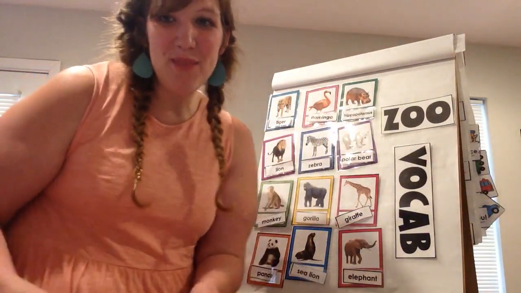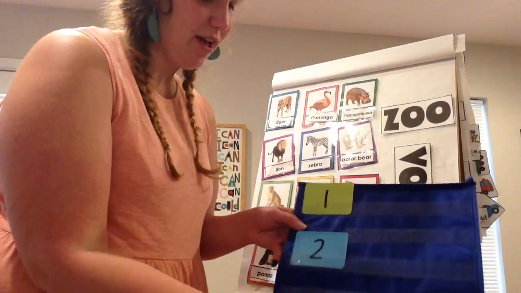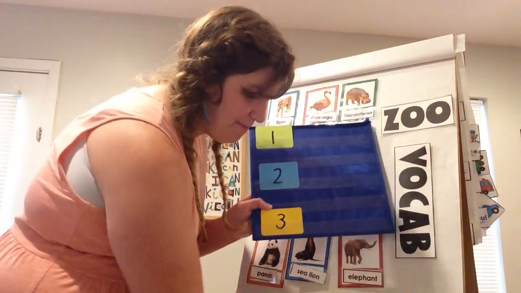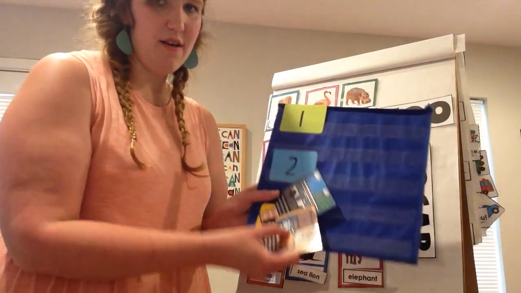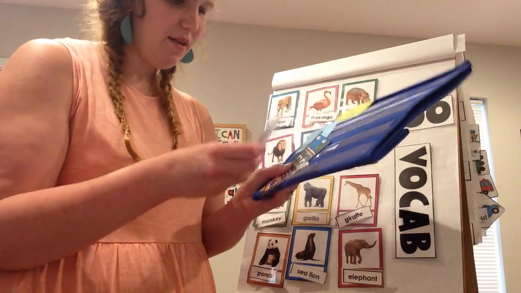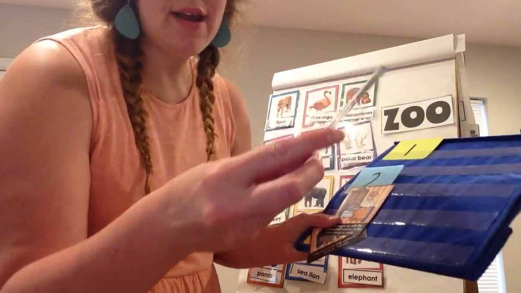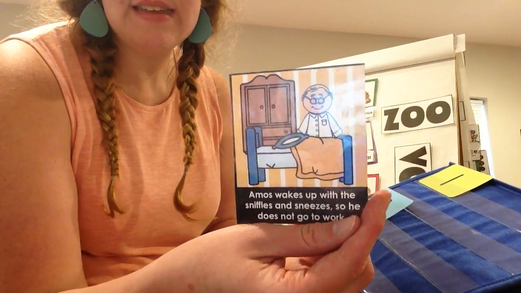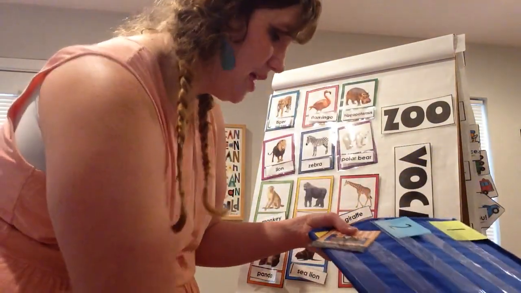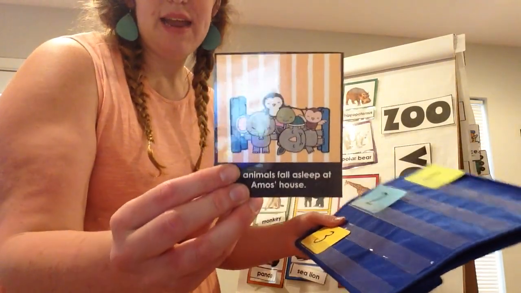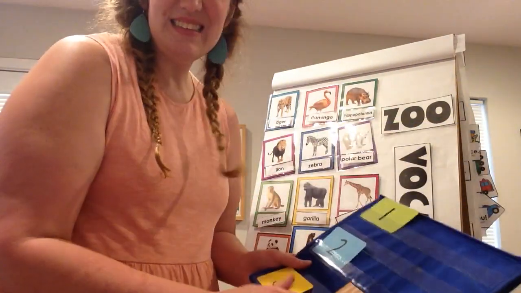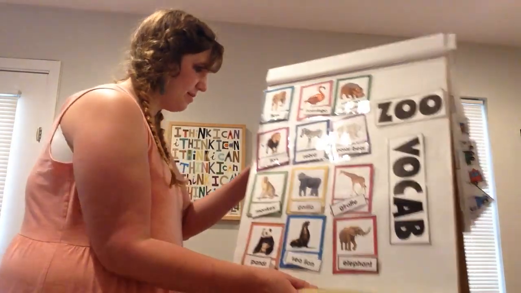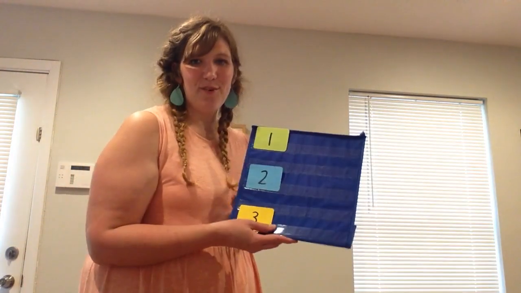What a sweet story. Let's see, after our picture walk, if we can put the three main events of our story in order. Let's see what our choices are. The animals are worried about Amos, so they take the bus to visit him. Amos wakes up with the sniffles and sneezes, so he does not go to work. And the animals fall asleep at Amos's house. Let's see if we can put these in order. I'm going to move our vocab here, so we've got some space for these.